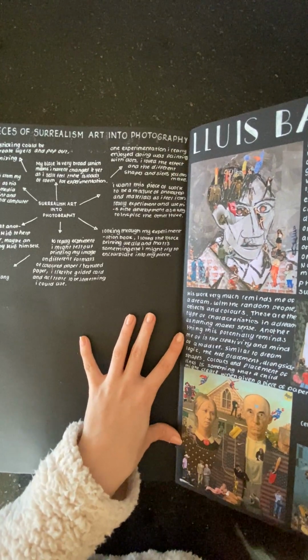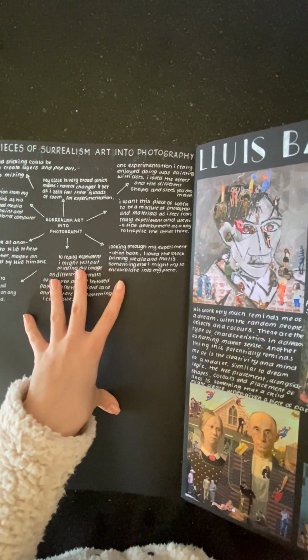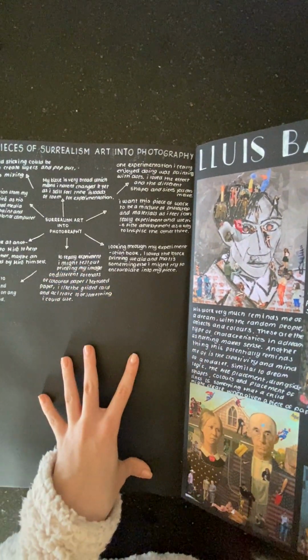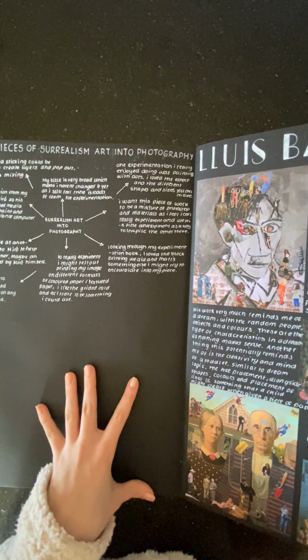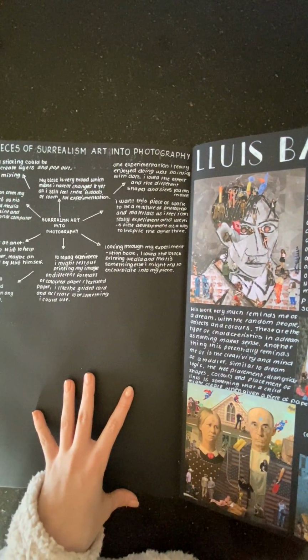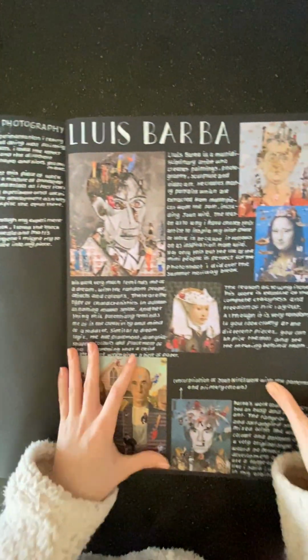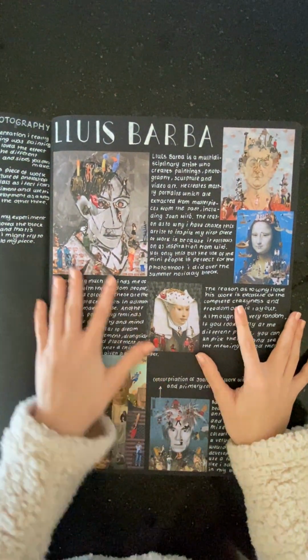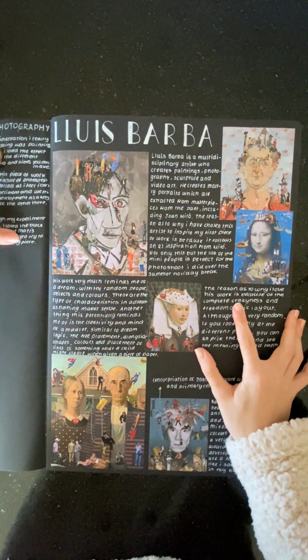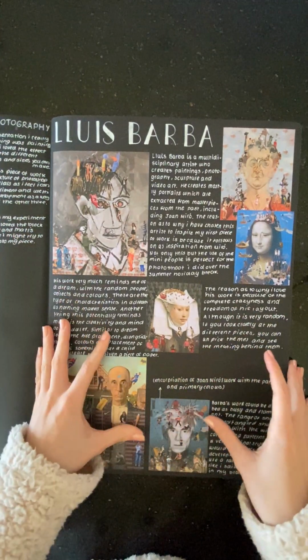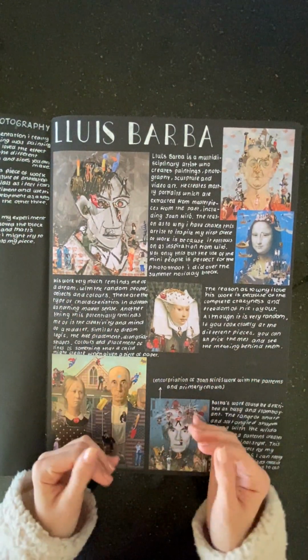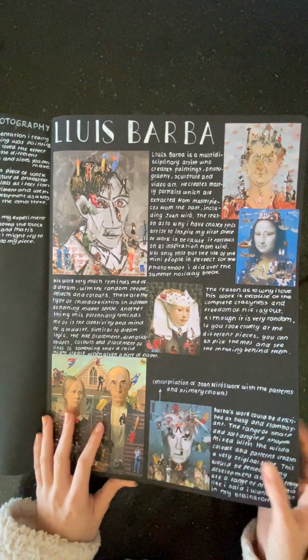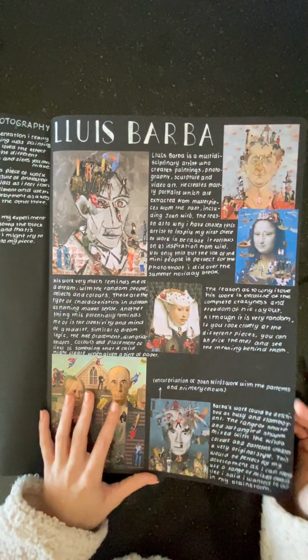And then I decided to change my title because I felt like just surrealism was a bit bland, and I could have done something that wasn't so broad. So I broke it down to turning pieces of surrealism art into photography. It's still quite basic, but I didn't want it to be just surrealism because there's too much to cover.